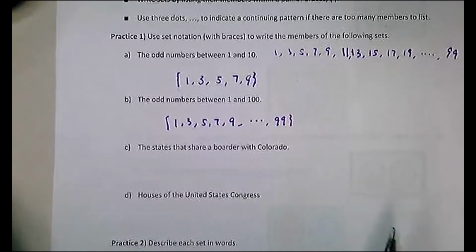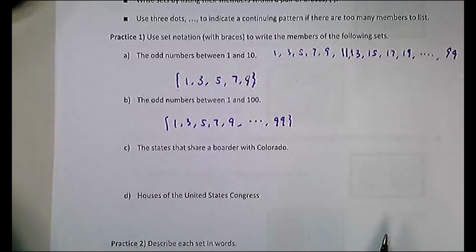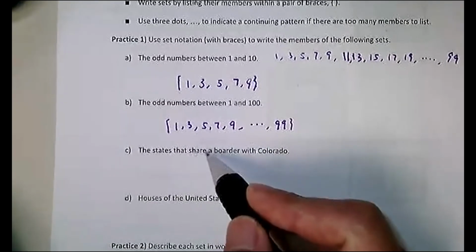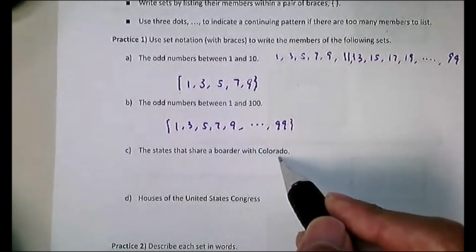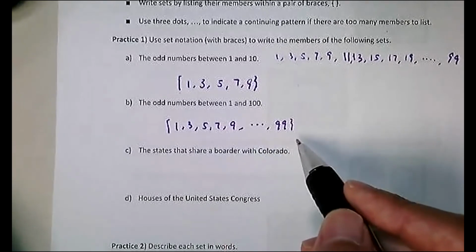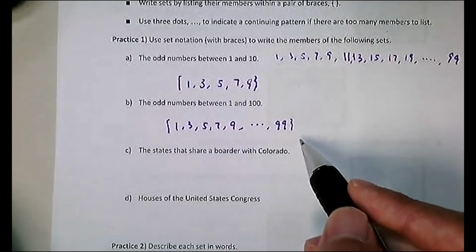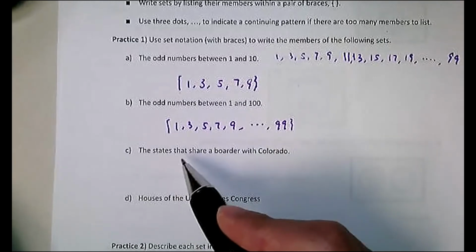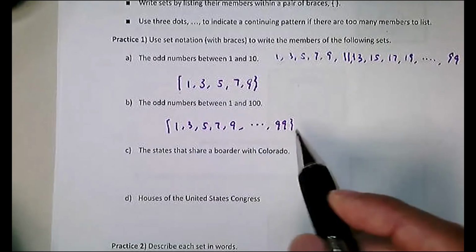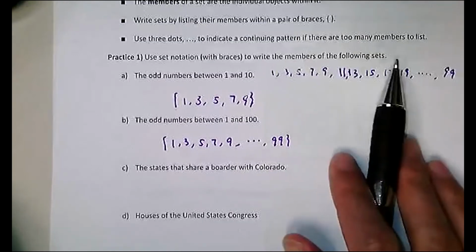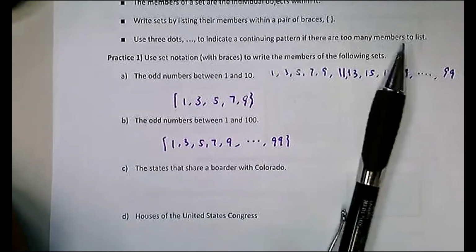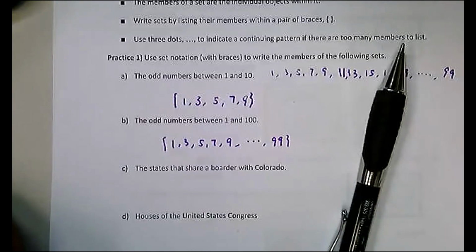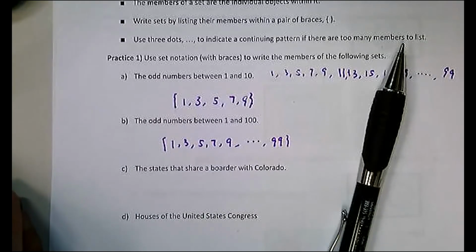Next question is more about geography: the states that share a border with Colorado. Wow. First of all, I'm not a native of Colorado. So how do I know what other states share a border with Colorado? The easy way to do that is Google Maps. So let's open Google Maps to see what the states are.